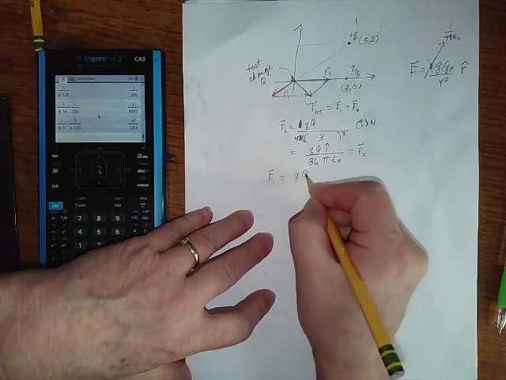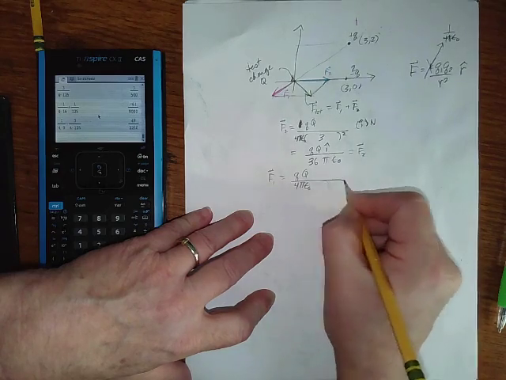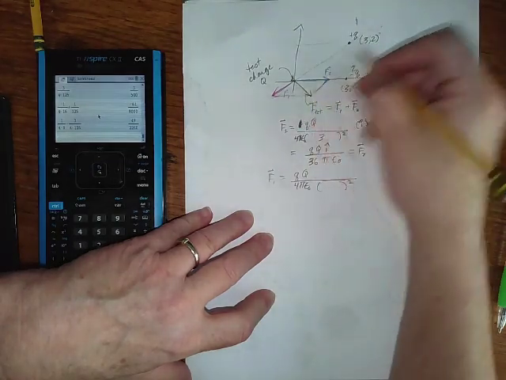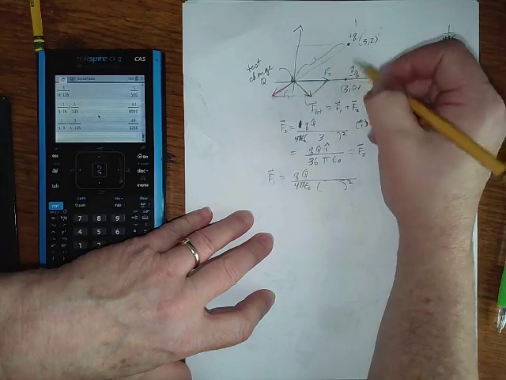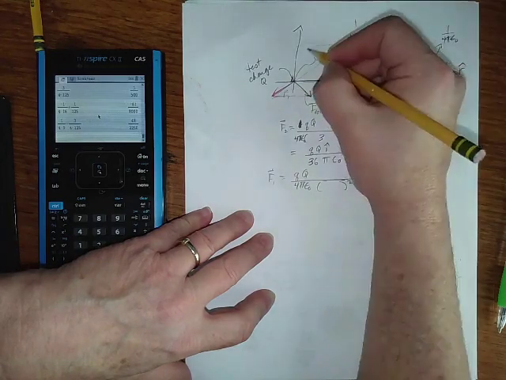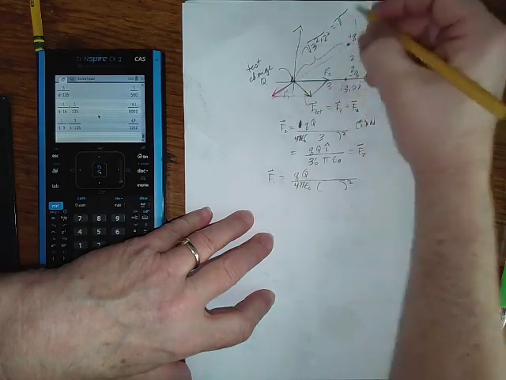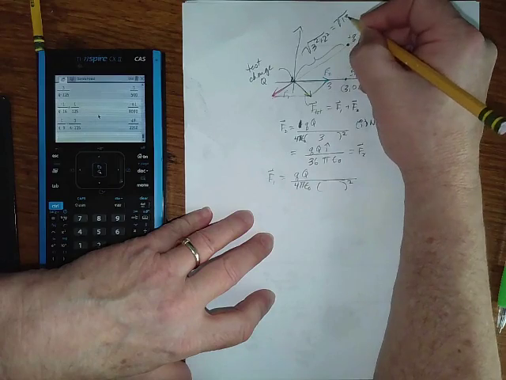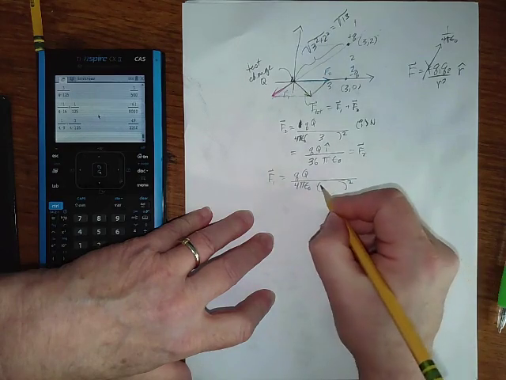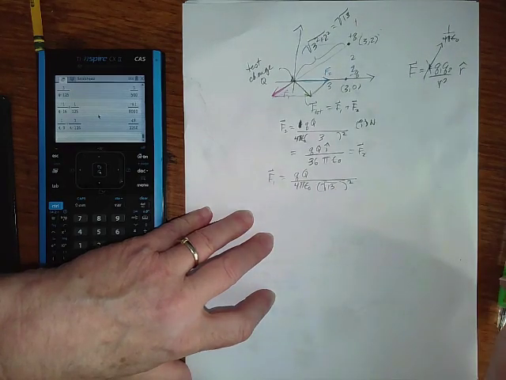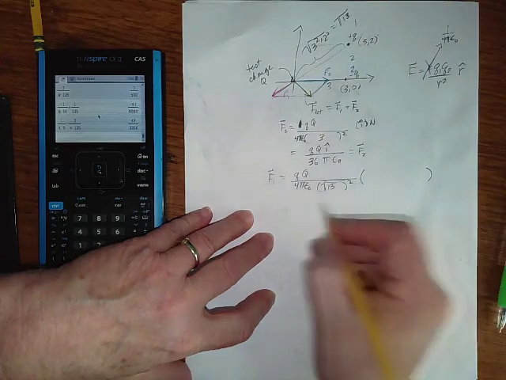Magnitude-wise, it's going to be Q over 4 pi epsilon naught, and then the distance squared. This one, the hypotenuse here for my problem, this side is 3, this side is 2, so this is the square root of 3 squared plus 2 squared, so that's the square root of 9 plus 4. Square root of 13 is the length r, but then when we square it, that's just going to be a 13 on the bottom there. And then we have to get the direction vector, right?